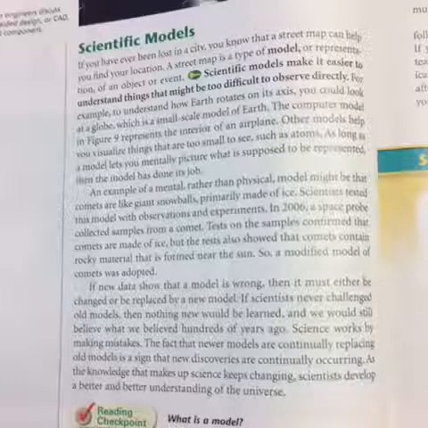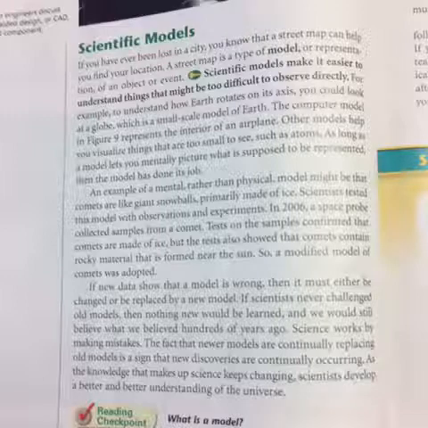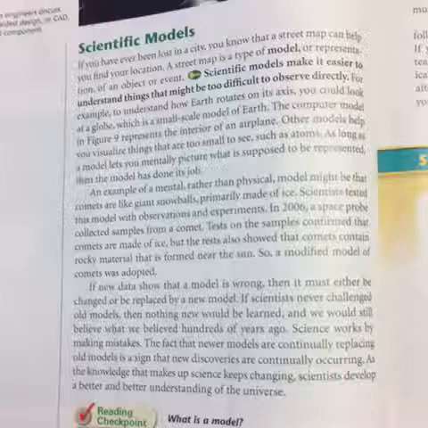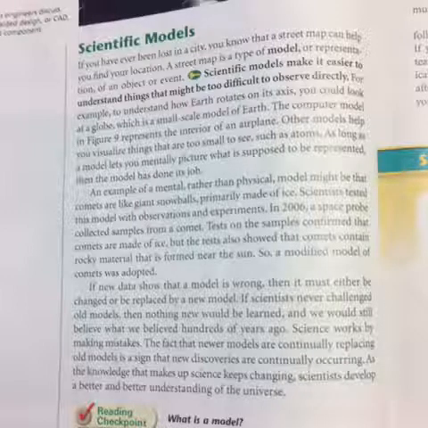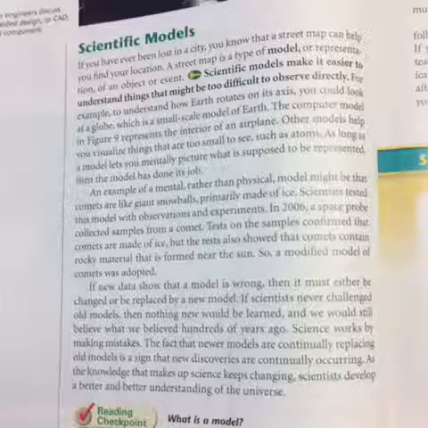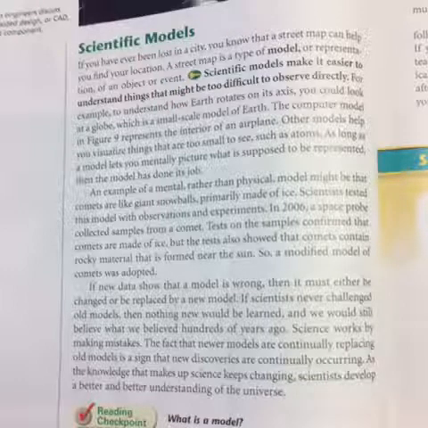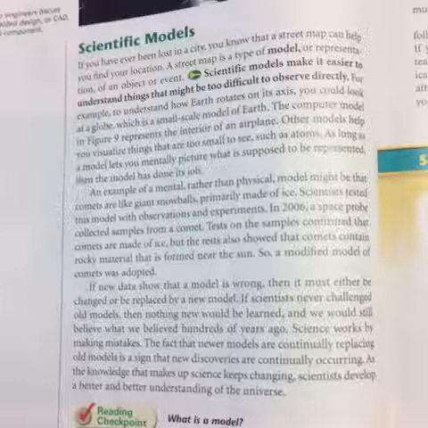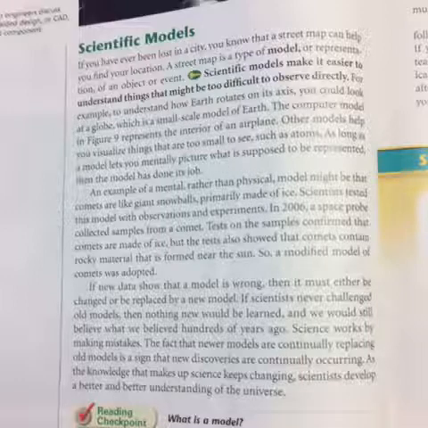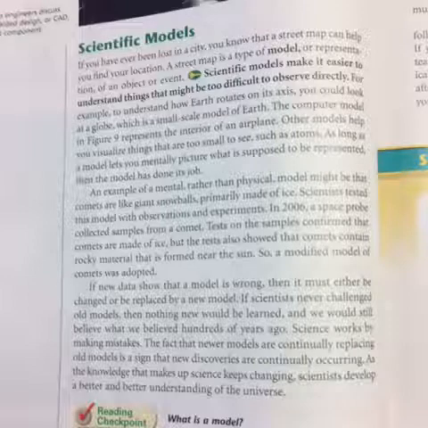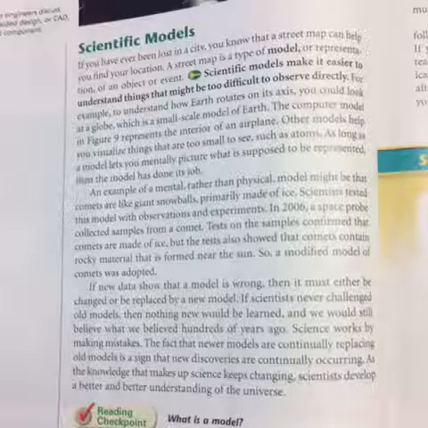If new data show that a model is wrong, then it must be either changed or replaced by a new model. If scientists never challenged old models, then nothing new would be learned, and we would still believe what we believed hundreds of years ago. Science works by making mistakes. The fact that newer models are continually replacing old models is a sign that new discoveries are continually occurring. As the knowledge that makes up science keeps changing, scientists develop a better and better understanding of the universe.